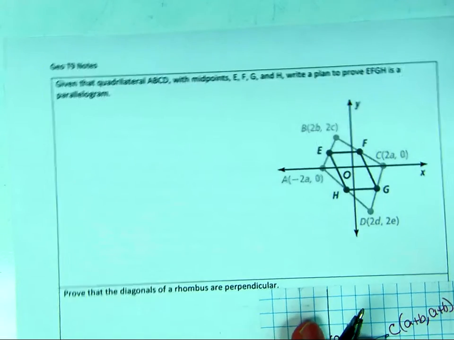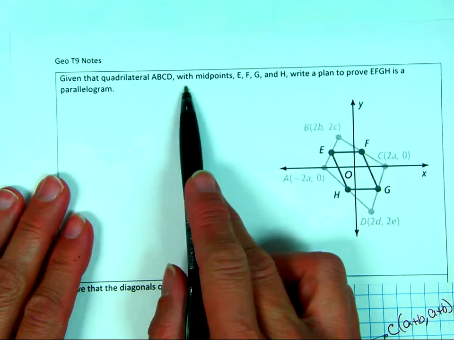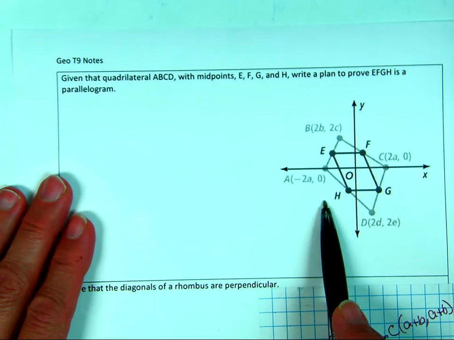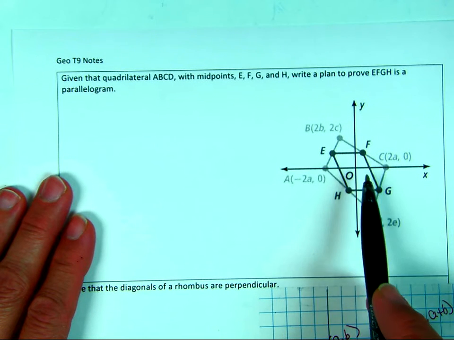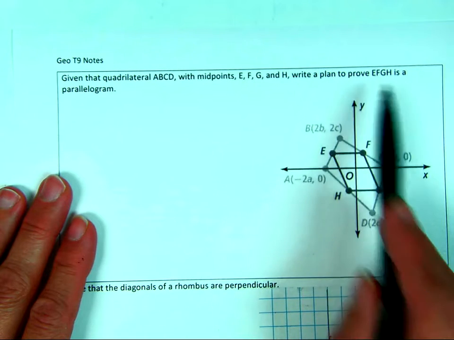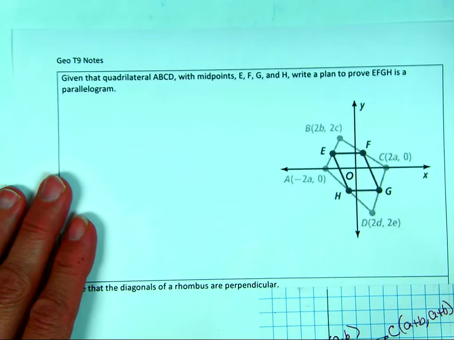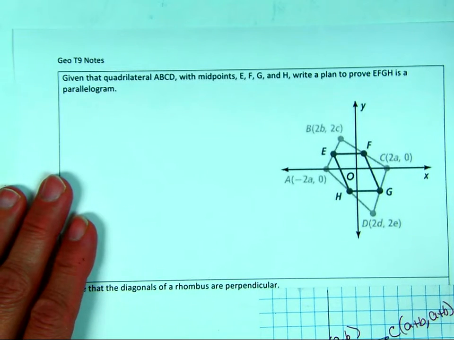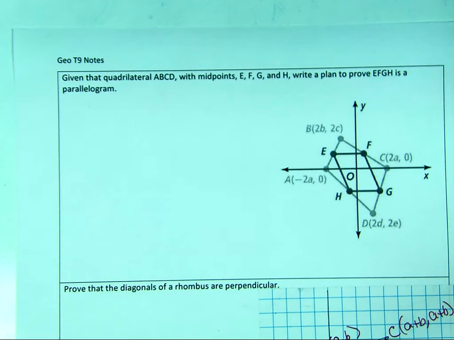So on this one, we're supposed to prove that the quadrilateral ABCD with midpoints E, F, G, and H, which they didn't give us, so we're going to have to find it. We're supposed to write a proof about E, F, G, H being a parallelogram. Again, if I'm proving something parallel, I need the slopes. So first, I got to find the midpoints.